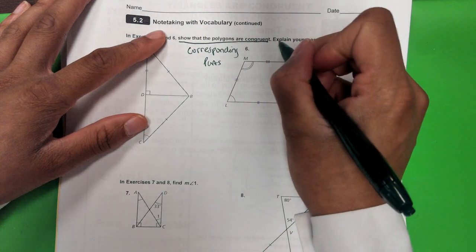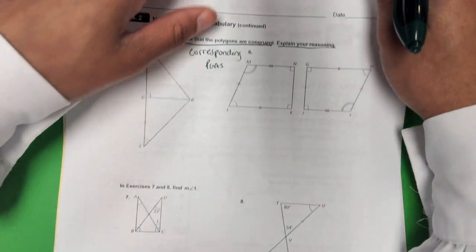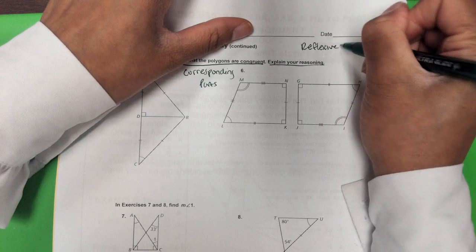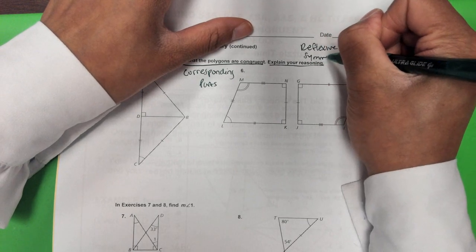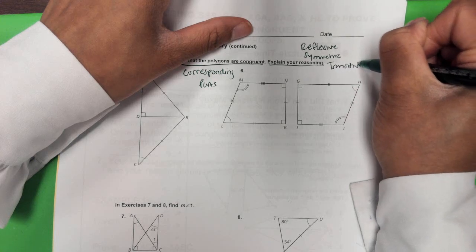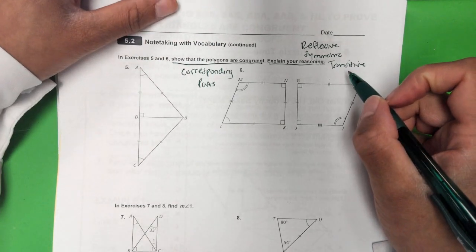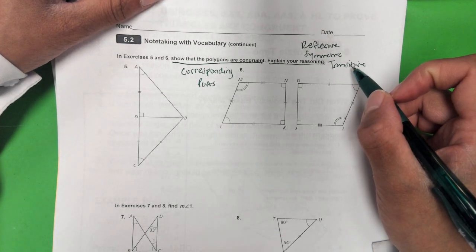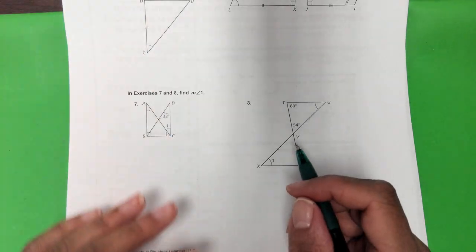And then for explain your reasoning, you're going to tell me if you're using the reflexive, symmetric, or transitive properties of triangle congruencies. So you're going to show me any of those reasons to prove that they're true. Okay, number 7 and 8 we will do together.